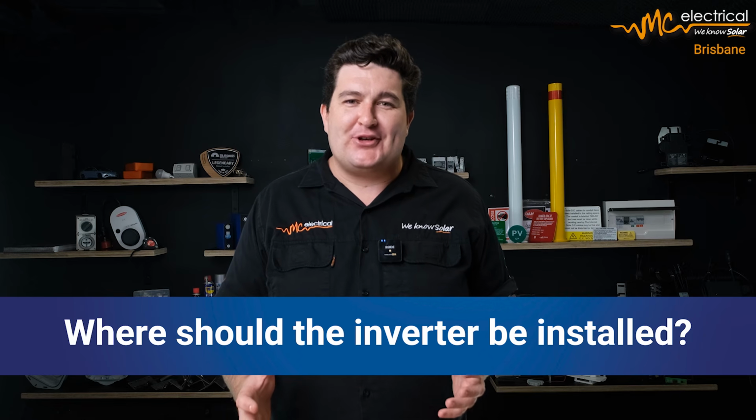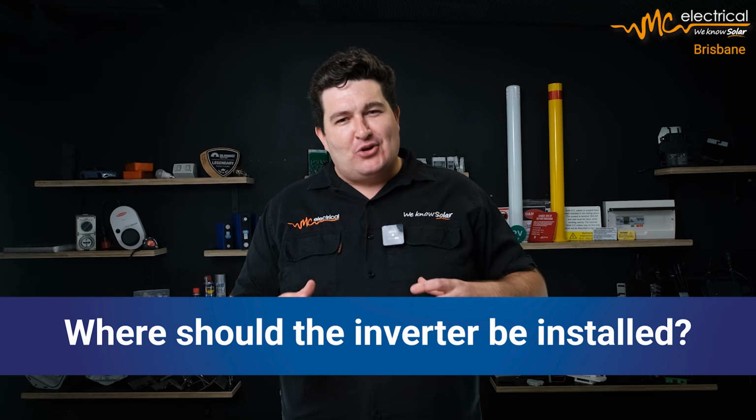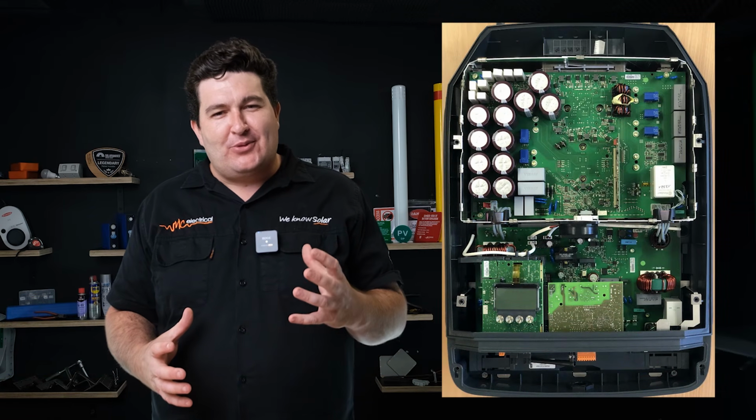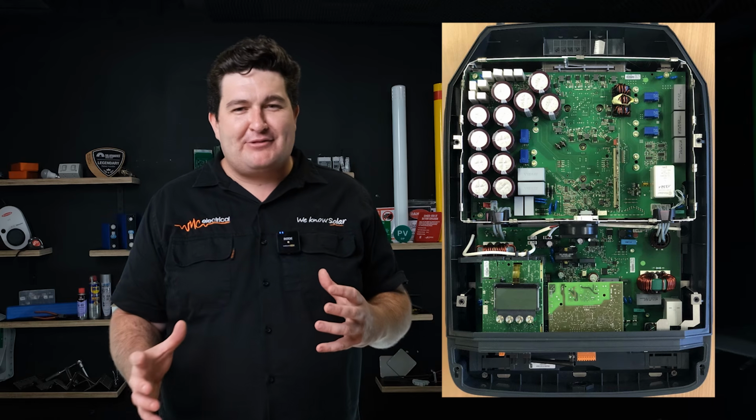So one of the most common questions I get is, where should I put my inverter? And you think, well, this is the most complex part of the solar system. It's doing all this conversion and feeding power into the grid, or maybe controlling a battery. We should keep this inverter cool. And that's to keep the inverter lasting as long as possible. The cooler we can keep those power electronics, the longer the inverter should hopefully last.